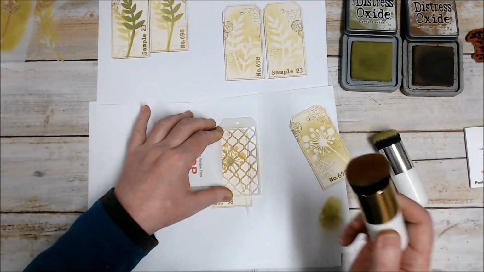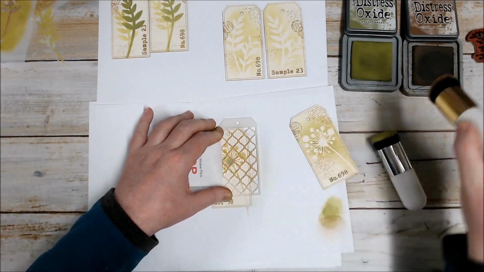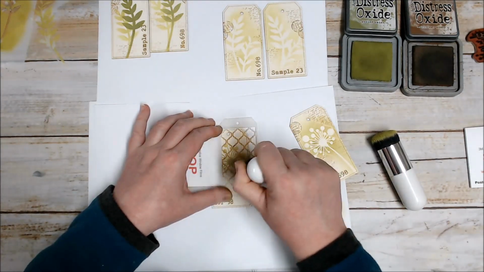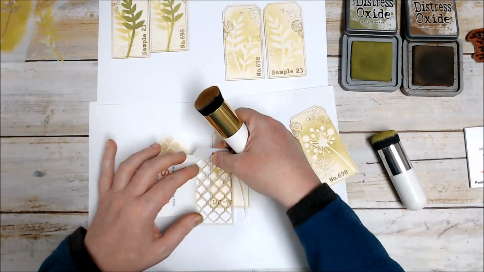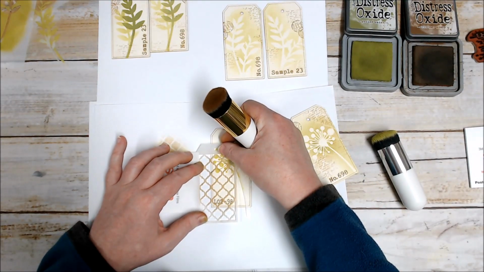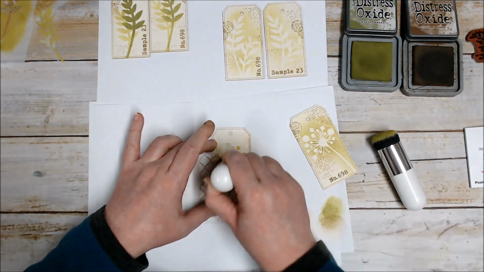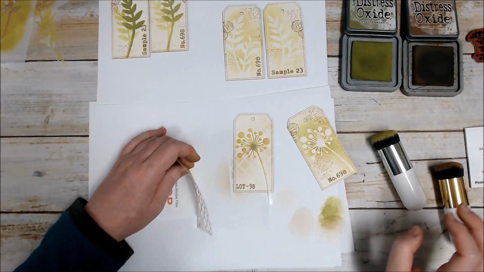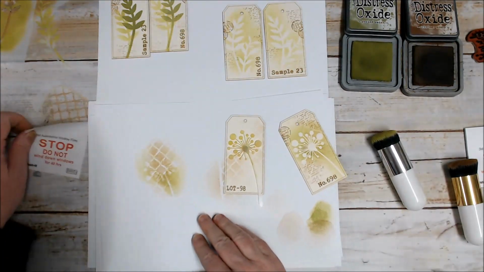And now I don't want this stenciling in the background to be too dark, because it's supposed to be in the background, so I'm just going to lightly go over, and then I'm going to pick it up and move it and put a little bit on this bottom side of the tag too. And that's plenty. So then I remove this stencil, I don't need that anymore.